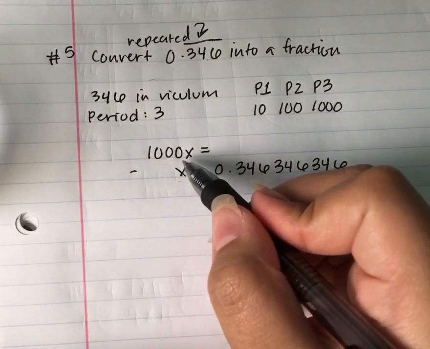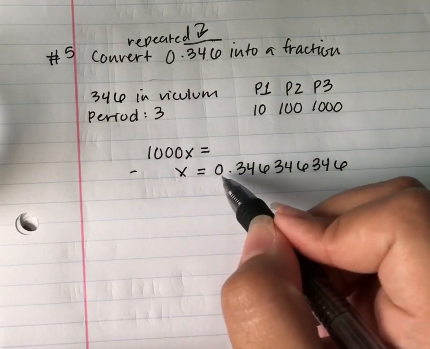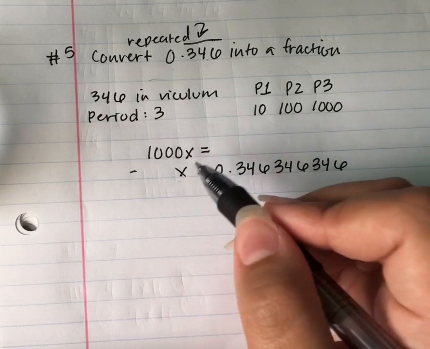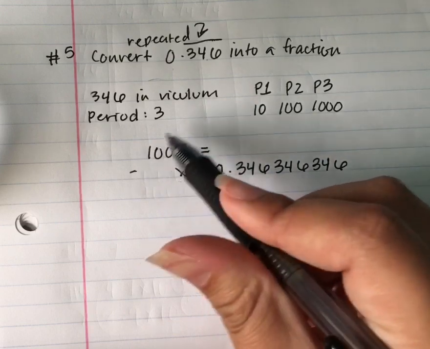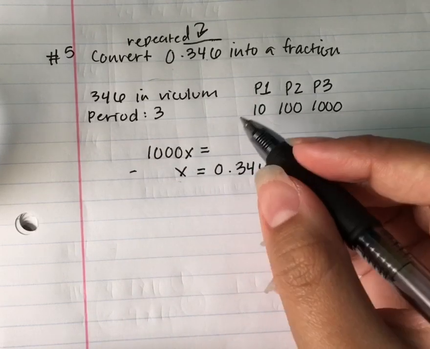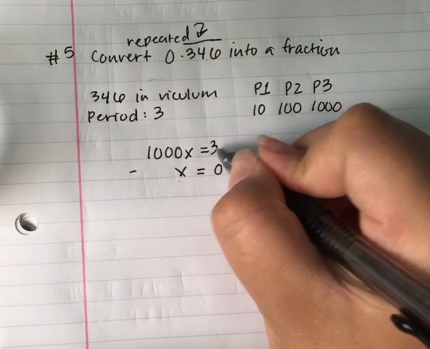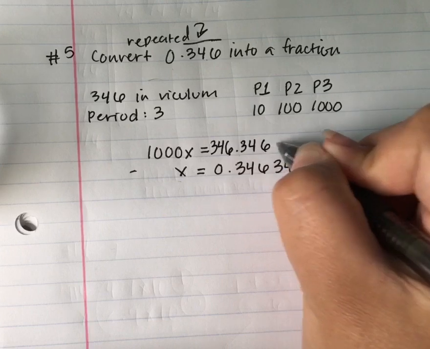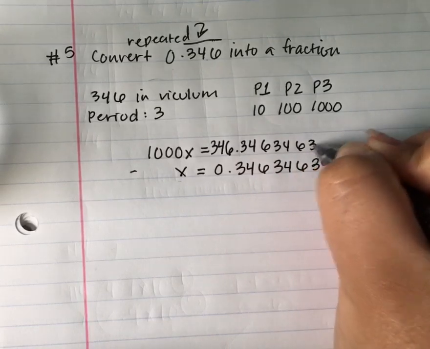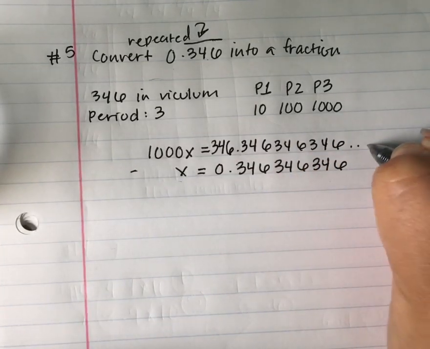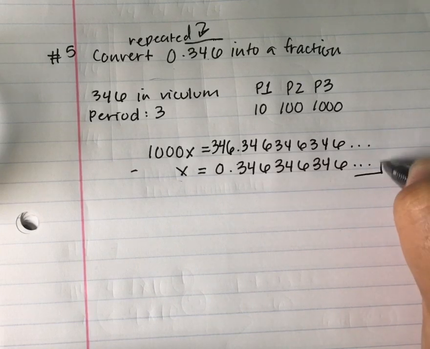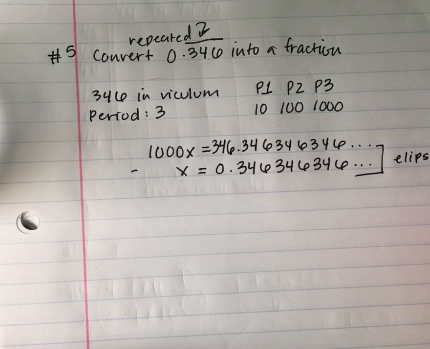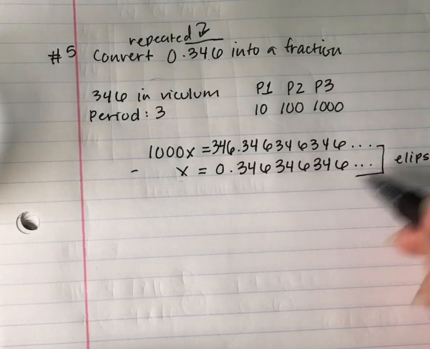With this one, you're going to multiply 0.346 times 1,000. If you multiply that by calculator or just by hand or whichever you choose, you'll get 346.346, and then ongoing. These right here are called ellipses. And these are what tells you if the number's going forever.